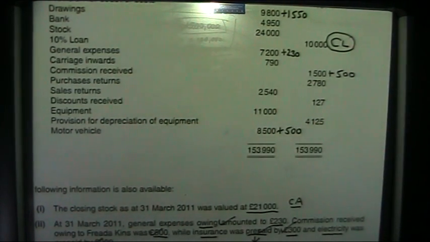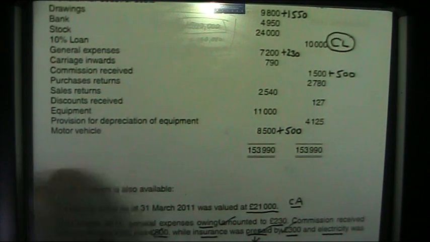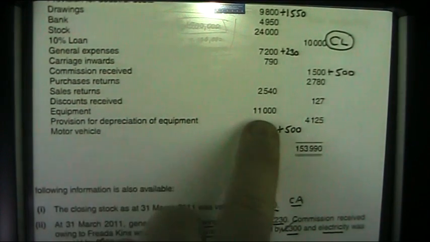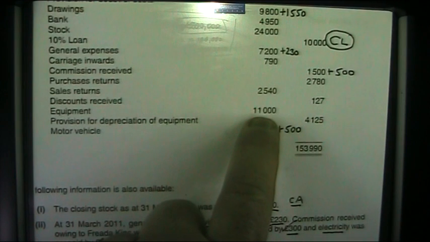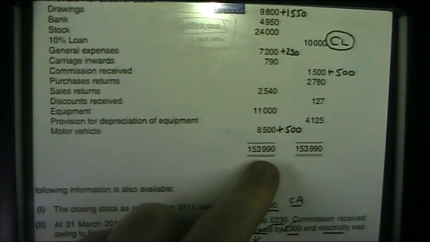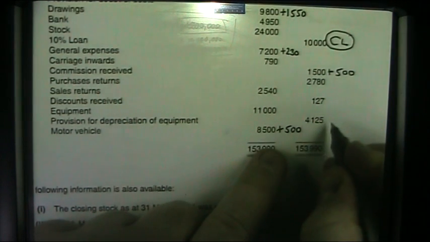Okay, so what's 12.5%? 11,000 pounds times by the depreciation rate, which was 12.5%, and it's 1,375.